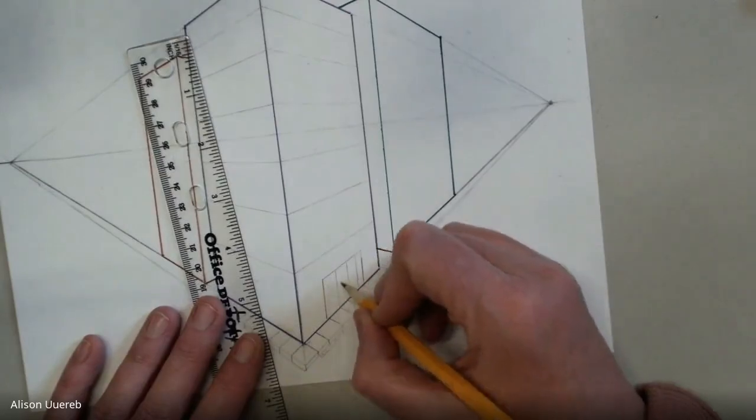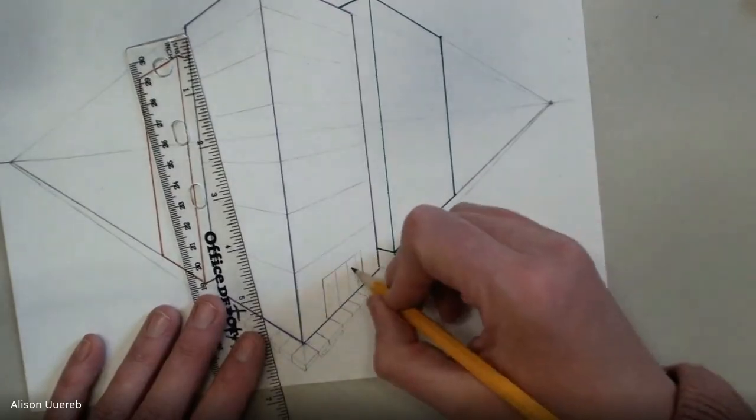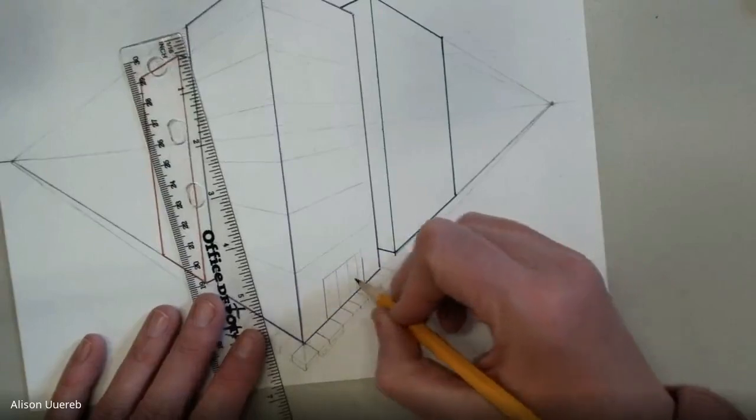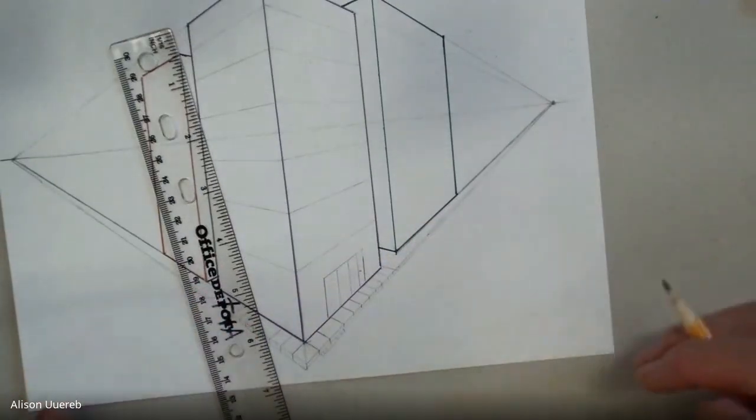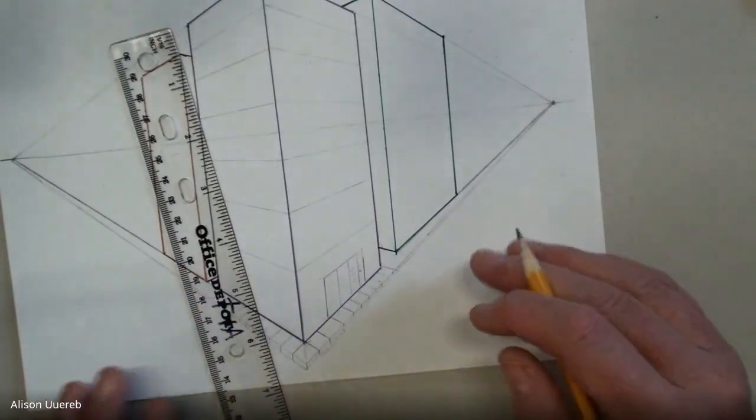Maybe I'll kind of just do that. This is a reflection. No, I'll add those details in now. Maybe this will be a regular door. Yeah, I don't know. We could make it up.